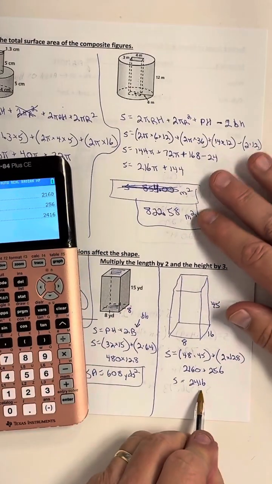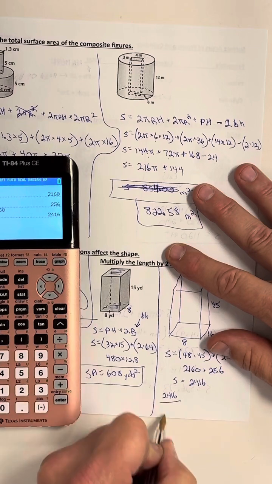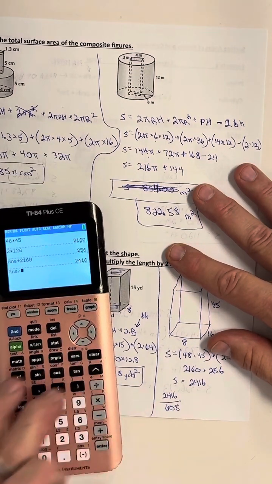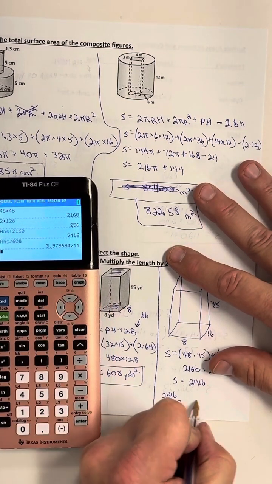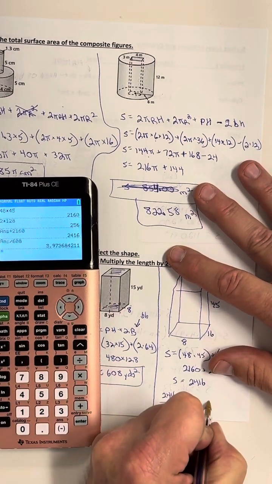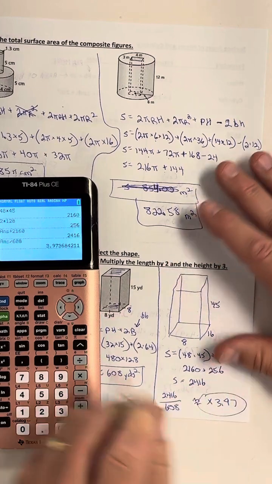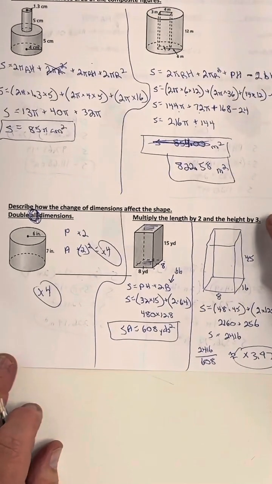Now, take this number, the ending number, and divide it by the starting number. And you get 3.97. So it's approximately a multiplier of 3.97 times as big. Okay? So that's how you work these problems.